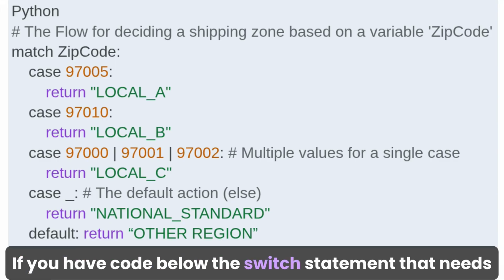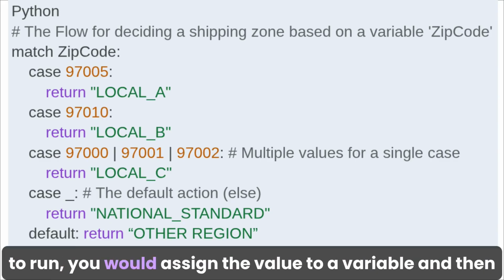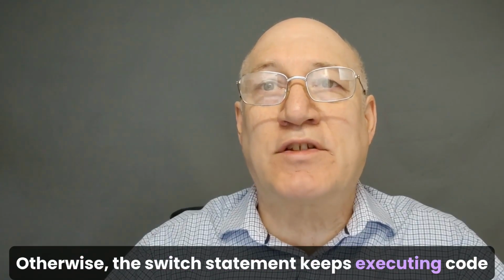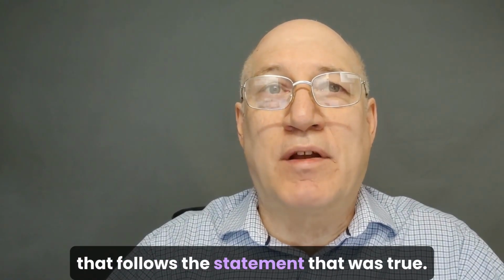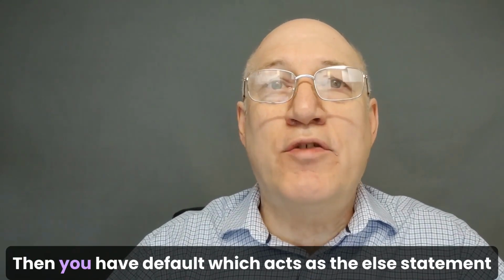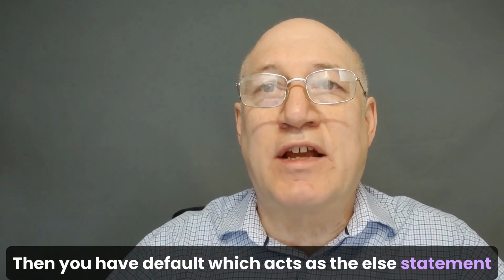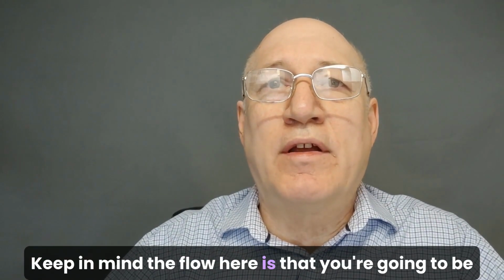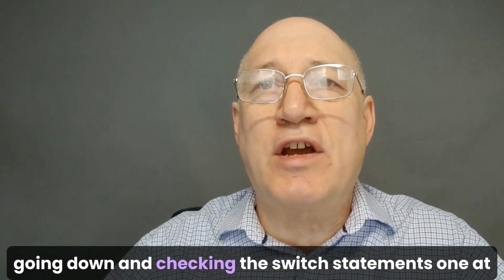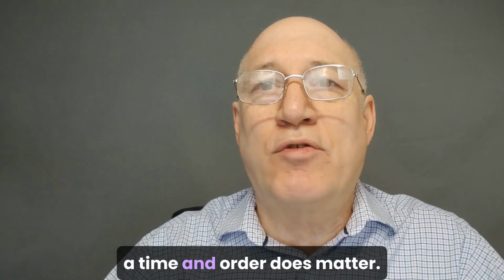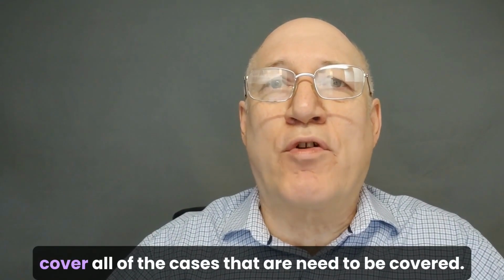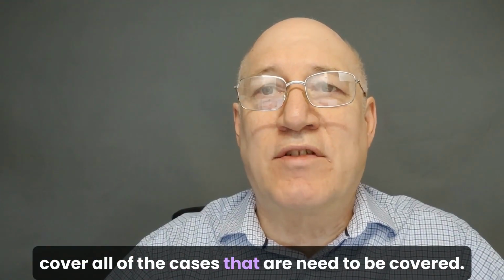If you have code below the switch statement that needs to run, you would assign the value to a variable and then use a break statement to exit the switch statement. Otherwise, the switch statement keeps executing the code that follows the statement that was true. Then you have default, which acts as the else statement for the switch and match. Keep in mind the flow here is that you're going down and checking the cases one at a time, and order does matter. And when you look to prove this, make sure that you cover all of the cases that need to be covered.